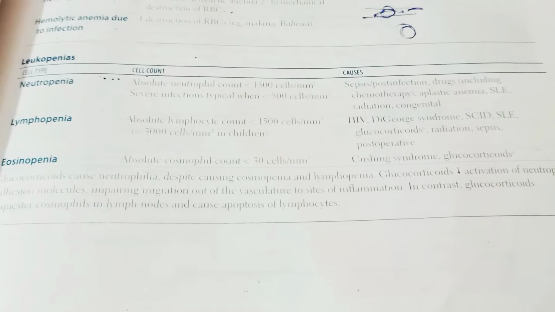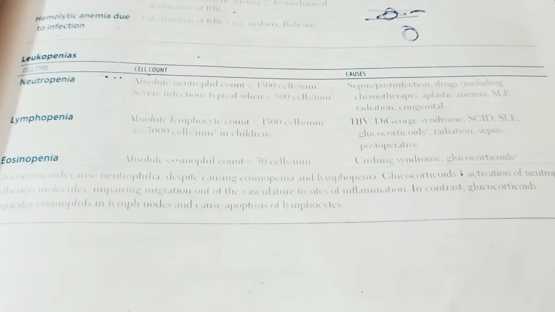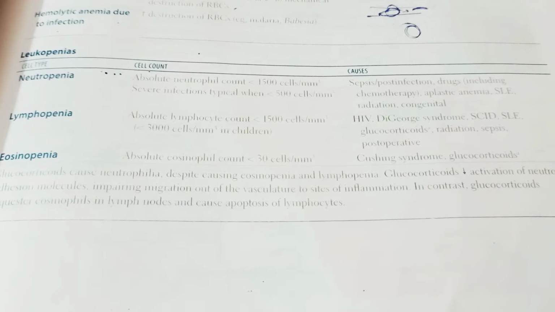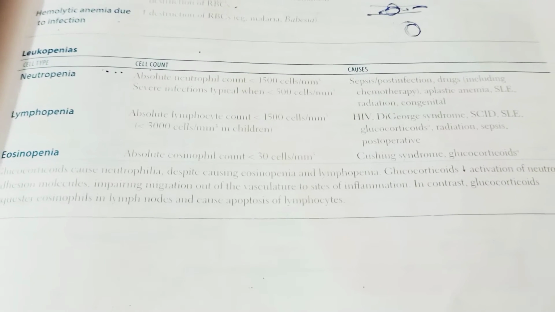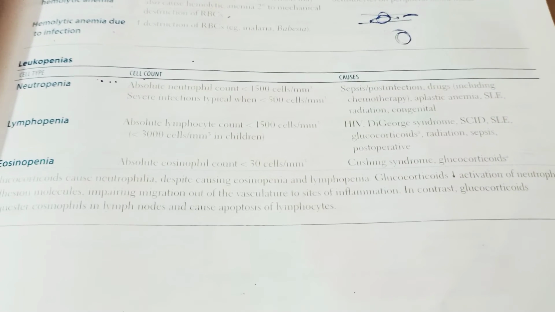In the case of severe infection, less than 500 cells. Lymphopenia, absolute lymphocyte count will be less than 1500. Less than 3000 is seen in children, and eosinopenia means less than 30 cells. So what are the causes of neutropenia?